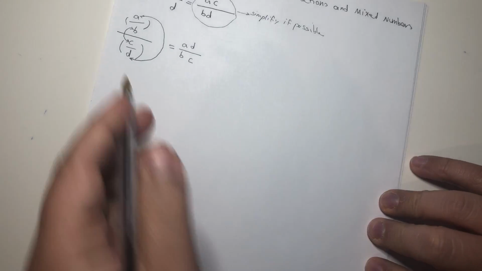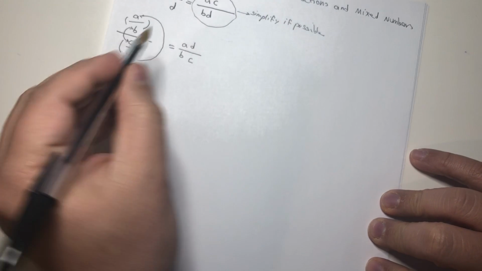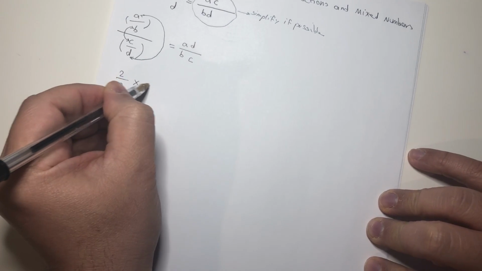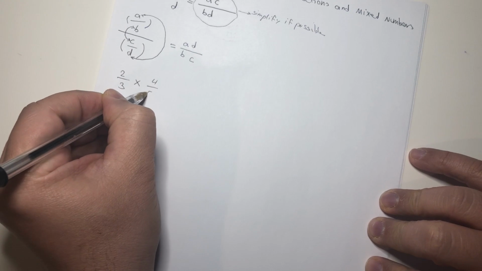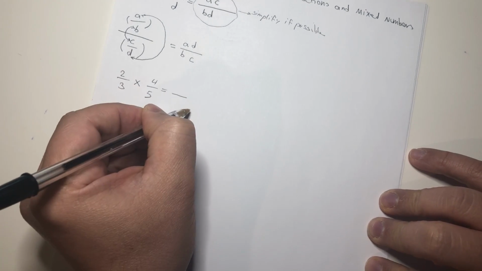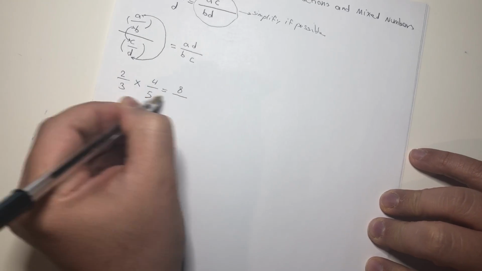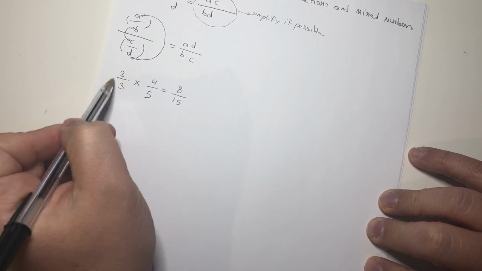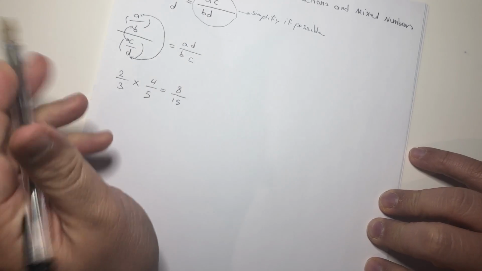Okay, let's do some numerical examples for this. For the multiplication, let's say 2 over 3 multiplied by 4 over 5. So it's very easy. It would be 2 by 4 is 8, 3 by 5 is 15, 8 over 15.